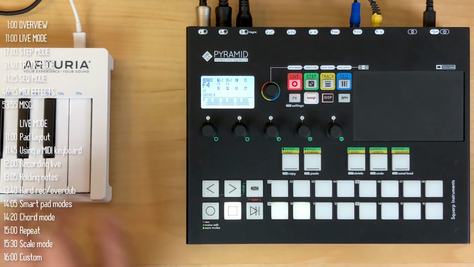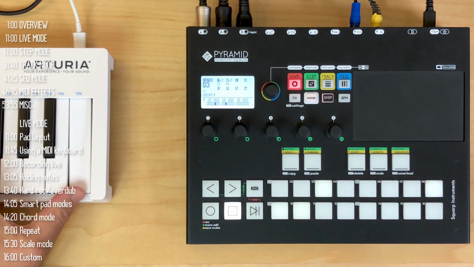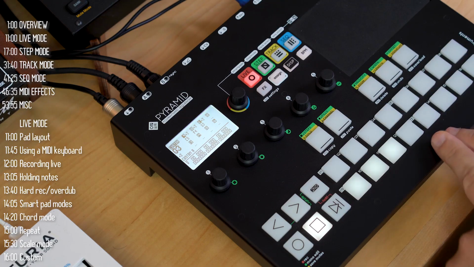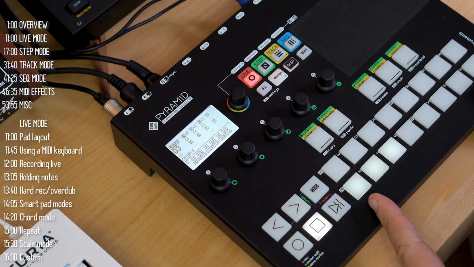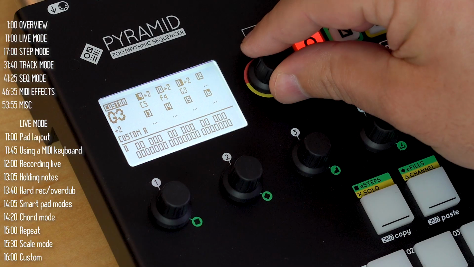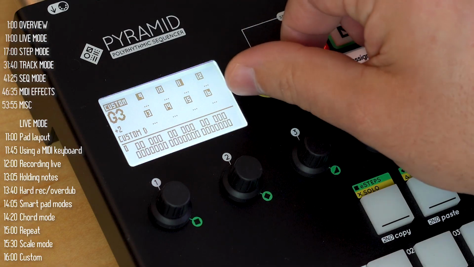So this is a really nice way to program big custom chords. And you can program 32 of these. You see 8 at any given time, and you can move between custom chord bank A, B, C, or D.